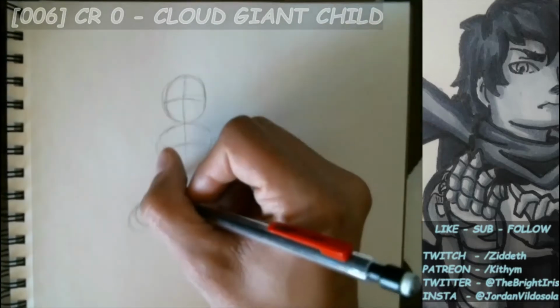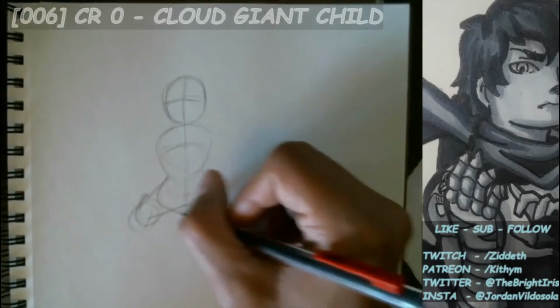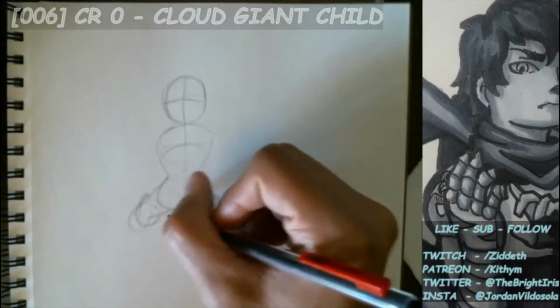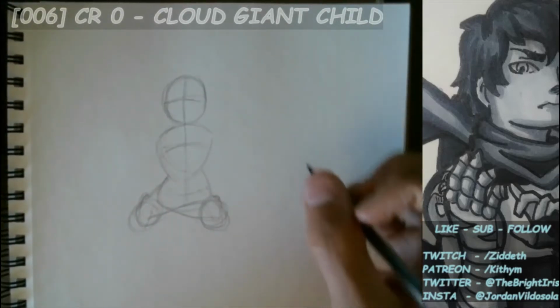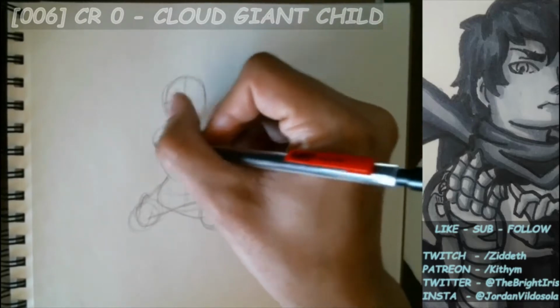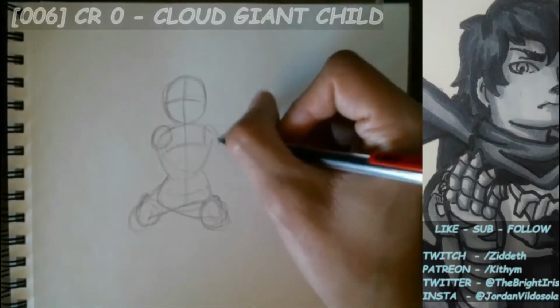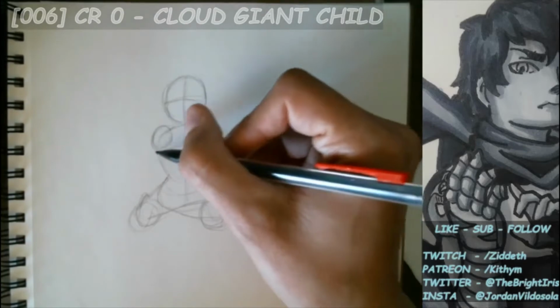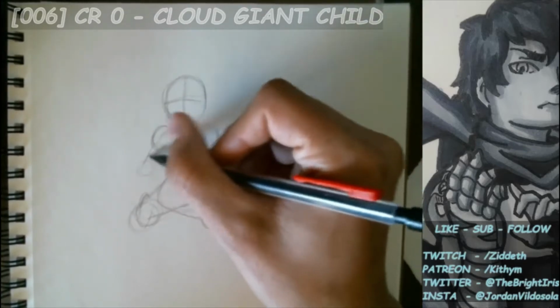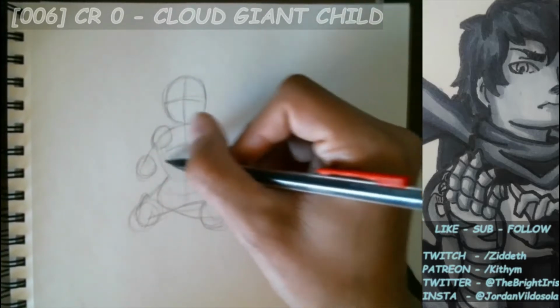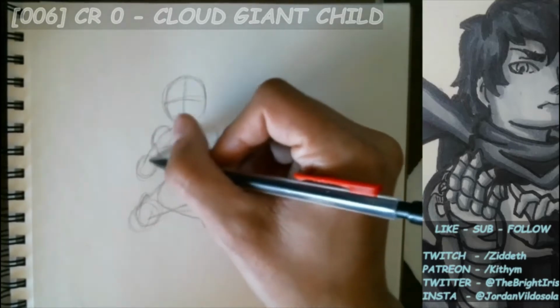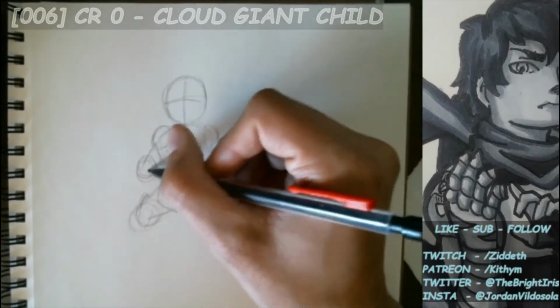I'm just roughly putting where the back of the feet would be, just to have that idea for myself. And go ahead and block out where my shoulders would be. And again, as I spoke of in the last episode, the elbow meets roughly where the waist is, so we're going to do that here too.